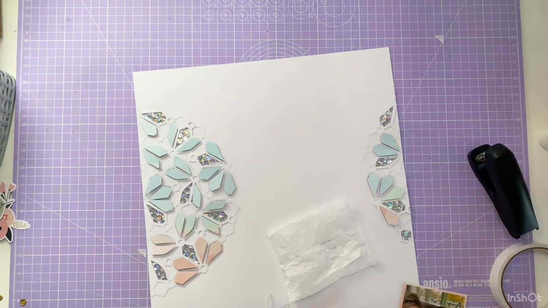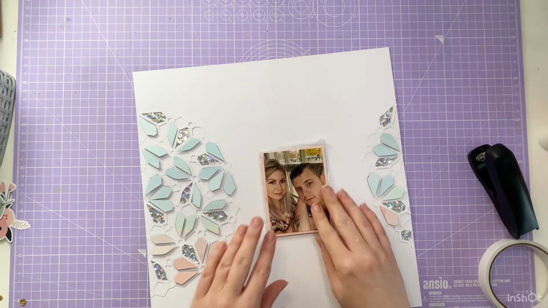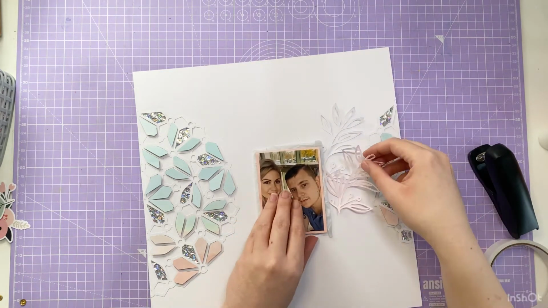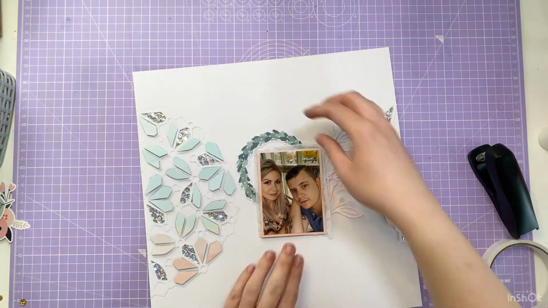So all I've done is take the picture that I wanted to use, and I've backed that because I loved the pink at the bottom. But as you can see, there wasn't too much of the pink, and I wanted to bring that back into the layout in other areas. So I used that to back the photo.